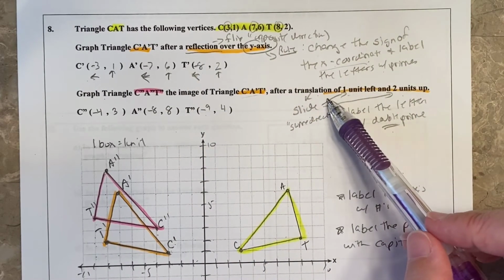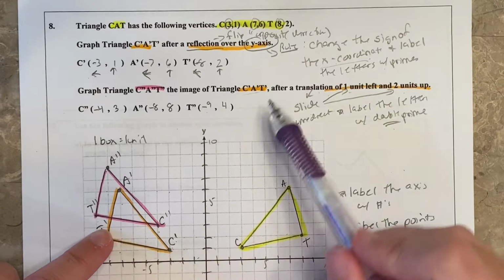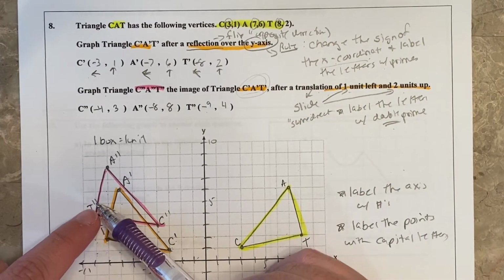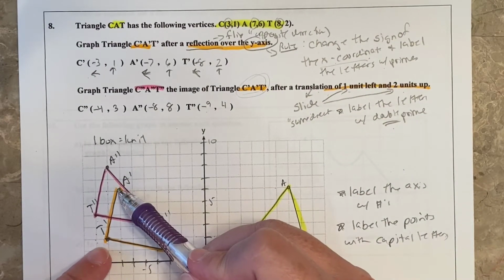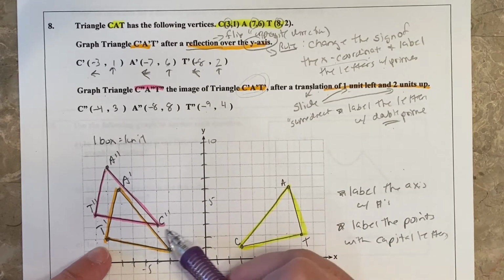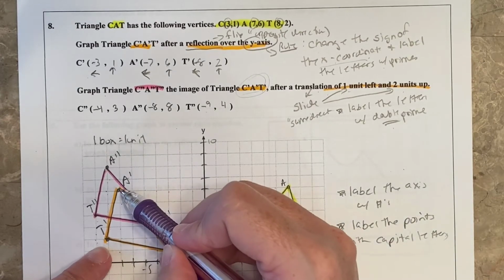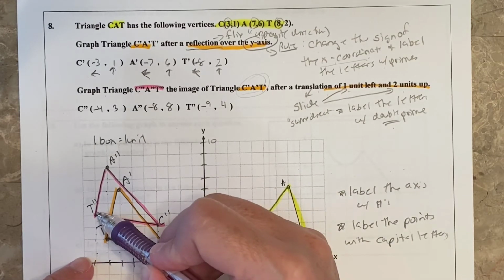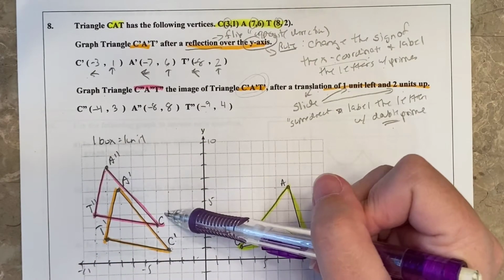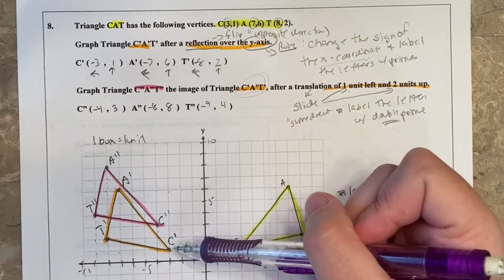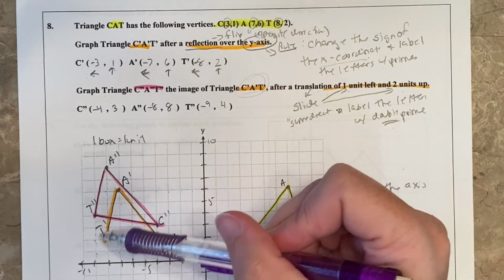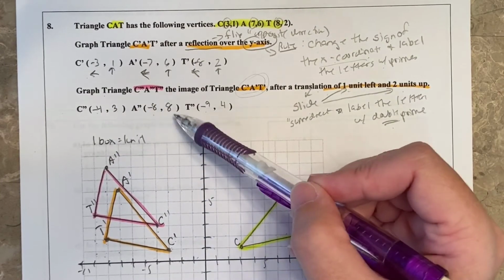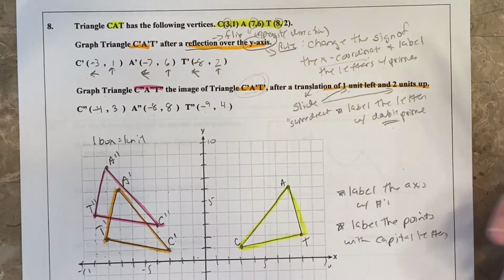And then we did a translation. So we moved the orange one, because that's this one right here. We moved the orange to create the pink. Each one of those, we just went 1 left, 2 up. Let me start with C. 1 left, 2 up. A. 1 left, 2 up. T. 1 left, 2 up. So that's how we created C double prime, A double prime, and T double prime by moving the C prime, A prime, and T prime. And that got us -4, 3, -8, 8, and -9, 4.